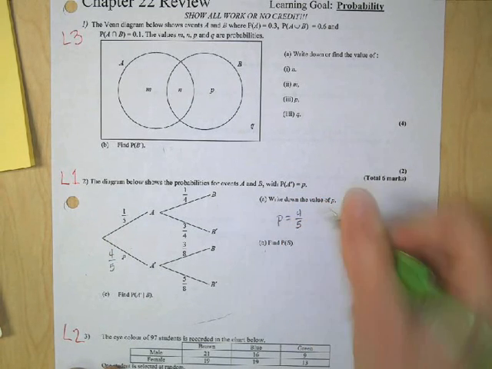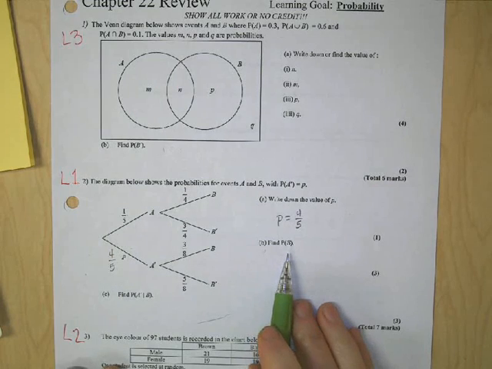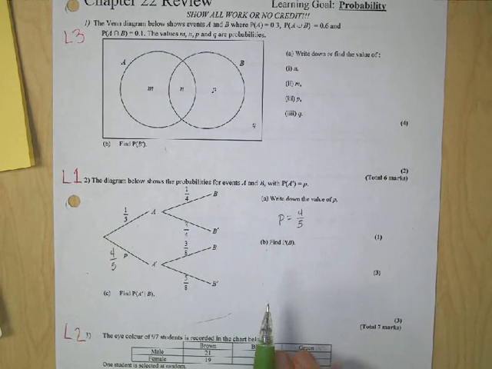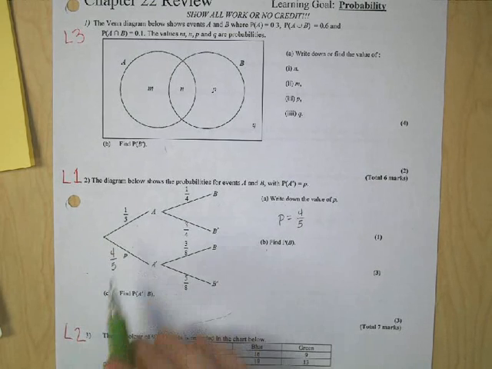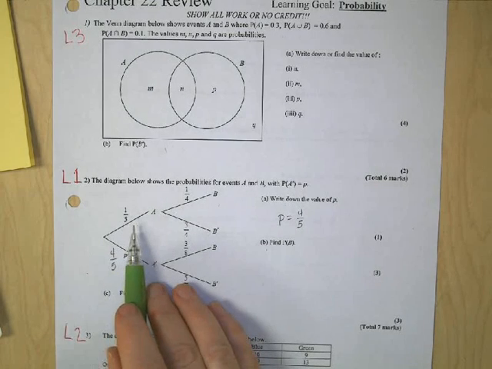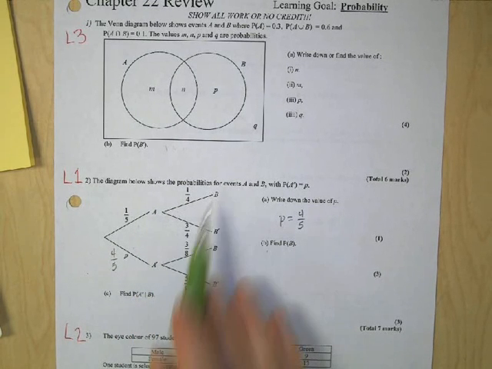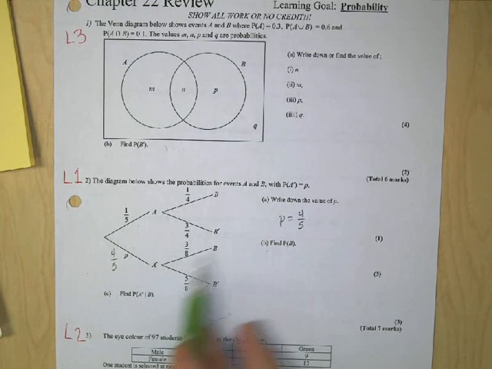All right, now find the probability of B. So we're going to have to do some work for this because we already know the probability of A, but this is a dependent probability thing because if we get A, the probability of B is 1/4, but if we don't get A, the probability of B happening is 3/8.